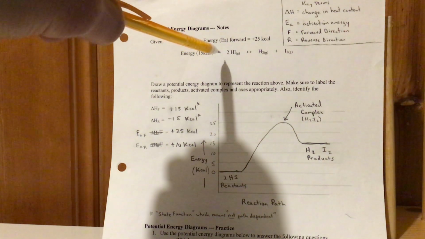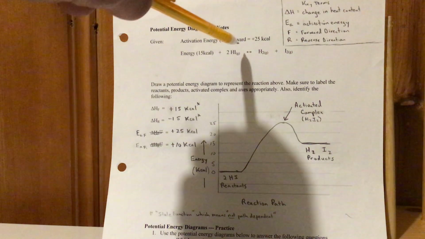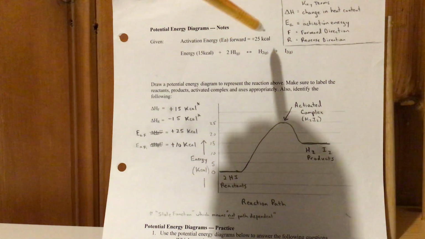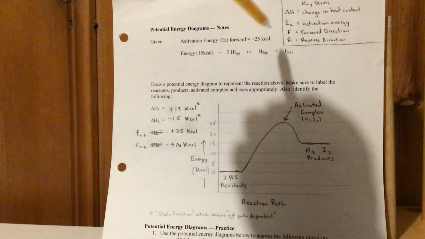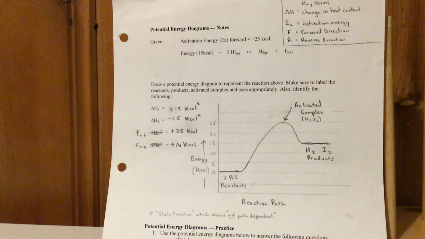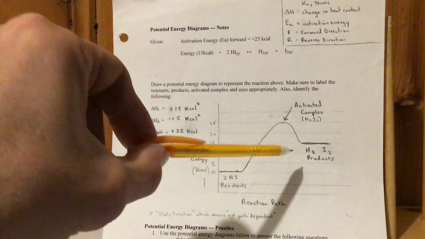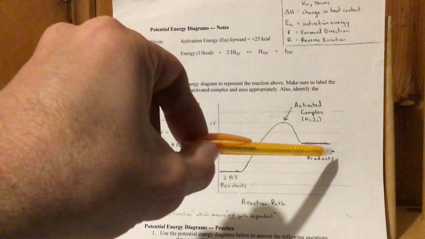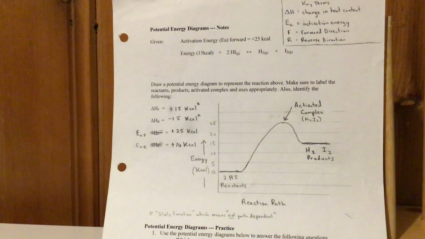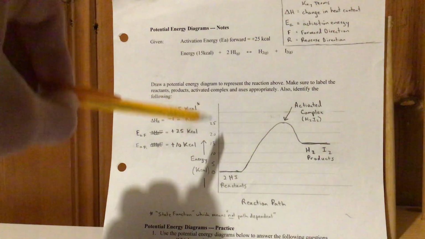I'm going to apply some energy, and it's going to break those things up into H and I, and then the two H's will collect together and the two I's will collect together. So my reactants will be down here, 2HI. My products will be the H2 and the I2, which are separate from each other. So let's take a look at this reaction path diagram. Now I set up an axis here.